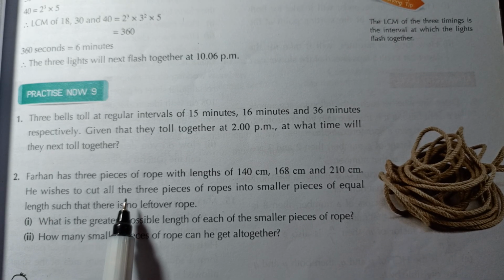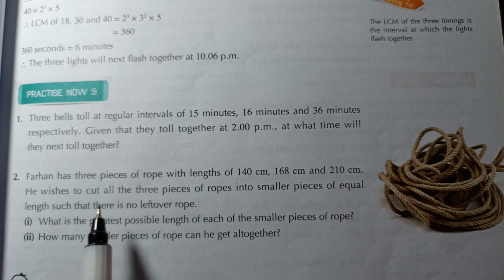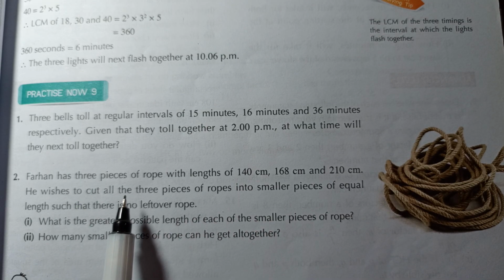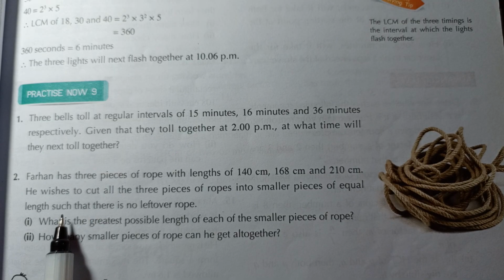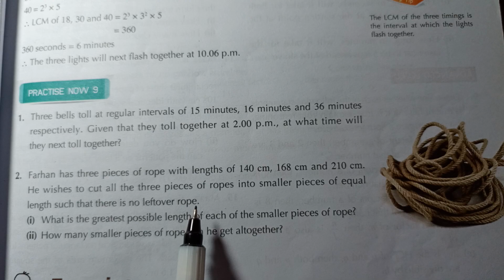He wants to cut every piece into smaller pieces, and the smaller pieces should have the same length, such that there is no leftover, and there should be no remainder.